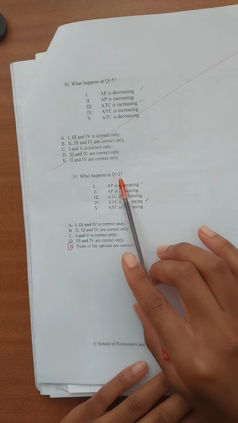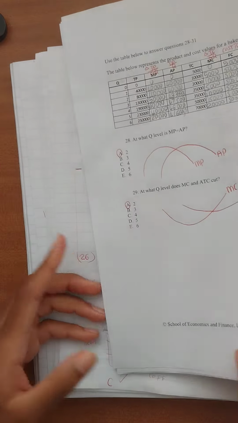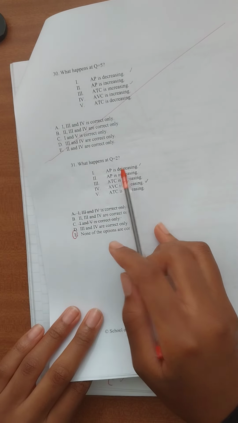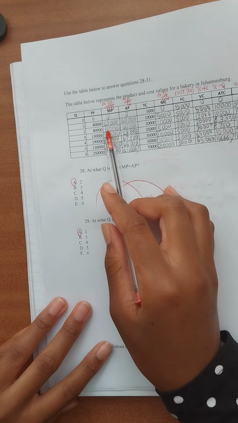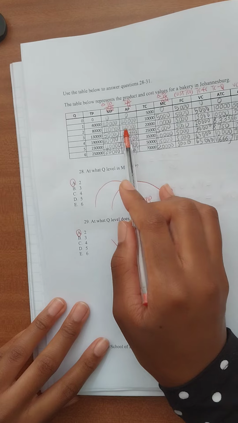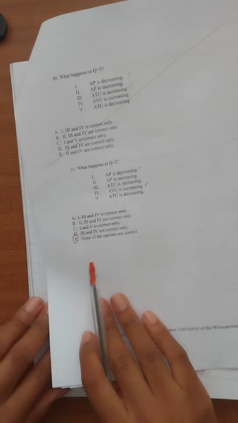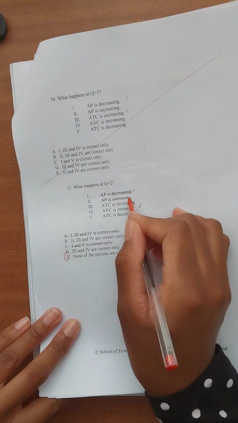What happens at quantity 2? So at quantity 2, let's check what's happening at quantity 2. So let's just also check what they are asking about. So they are asking about the AP, the ATC. Okay, so at quantity 2, what is happening to our AP? At quantity 2, they are equal, right? So the MP is at quantity 2, the MP is 40, AP is 40, so they are equal. When they are equal, the AP is at its maximum. So the AP is neither decreasing, neither is it increasing. So this is wrong, right?